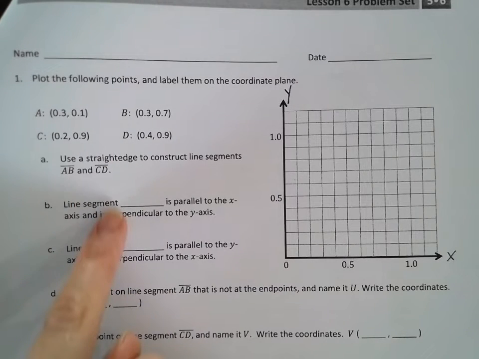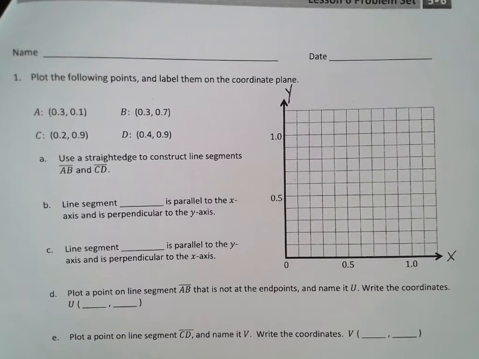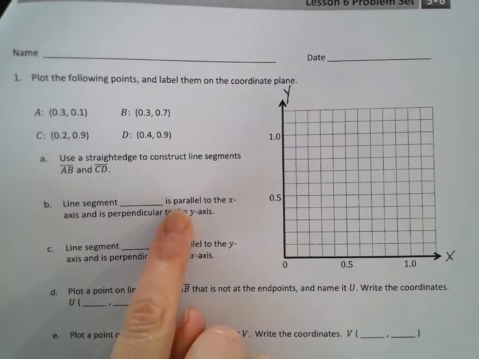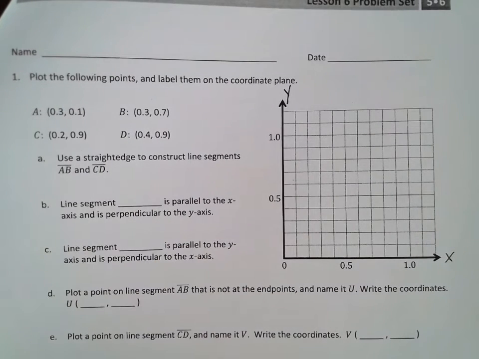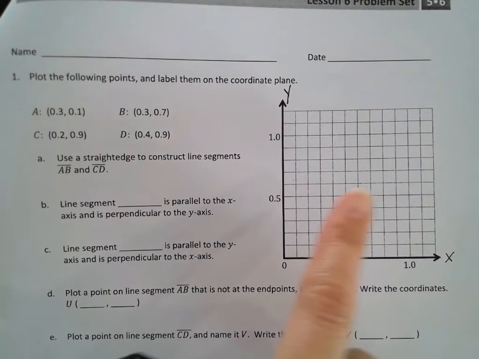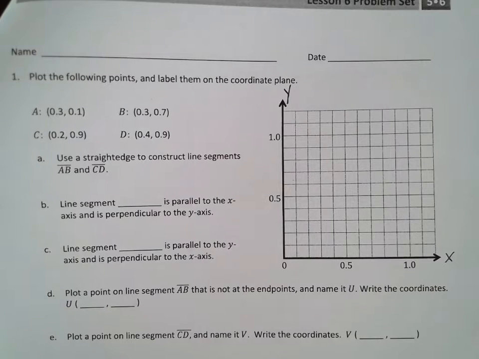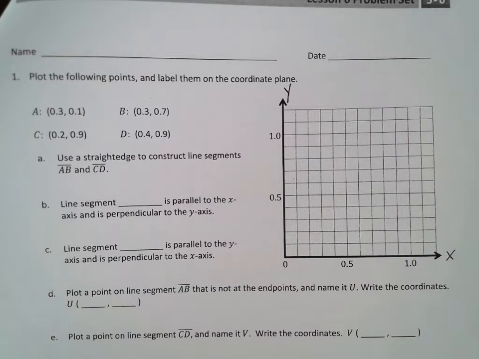And yesterday we talked about being parallel, and so today you're actually going to create line segments instead of lines. So very, very similar to yesterday. So if you want to pause the video and practice, now's the time. All right, so now that you've had a chance to practice, we're going to go ahead and get started.